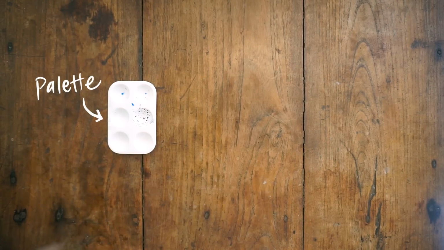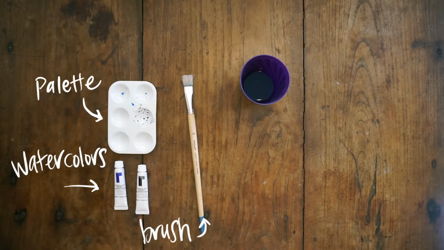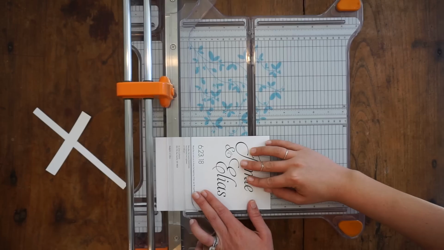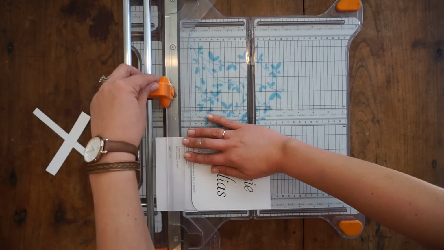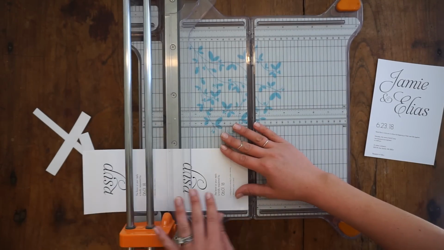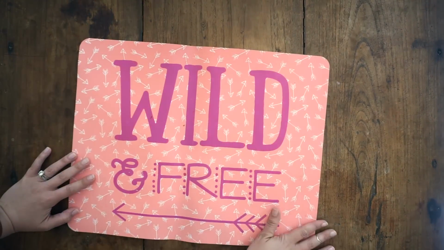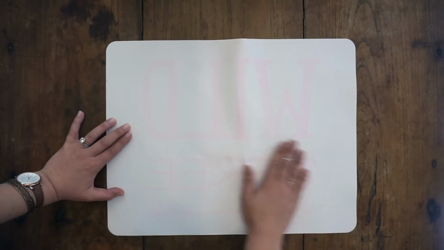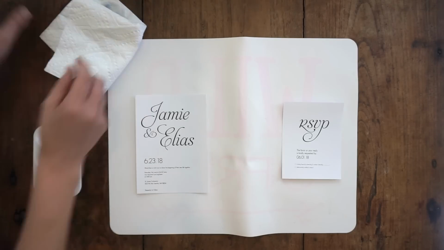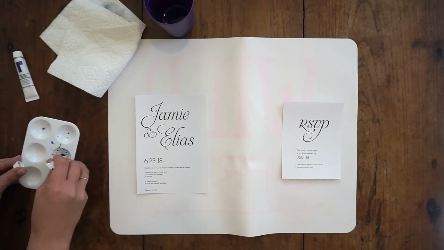So for our first invitation, I have a watercolor palette, watercolors, paintbrush, cup, RSVP card, invitation, and of course, paper towels, in case I do and probably will screw up. Using my handy dandy paper cutter, which I highly recommend if you're going to make your own invitations because you can only be so skilled with a set of scissors, I cut each of the cards down to size. And using a child's placemat, because I don't want to get my table dirty, I lay out the pieces, grab my paper towel and my cup, and start mixing my colors.